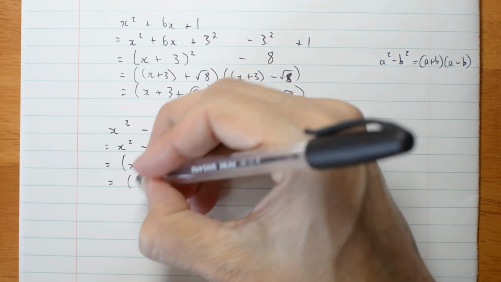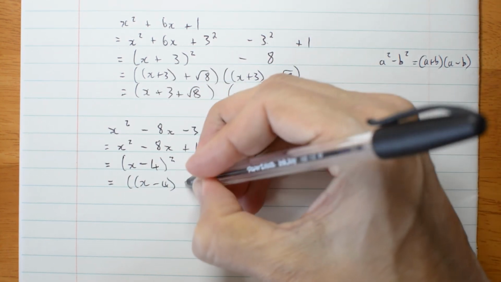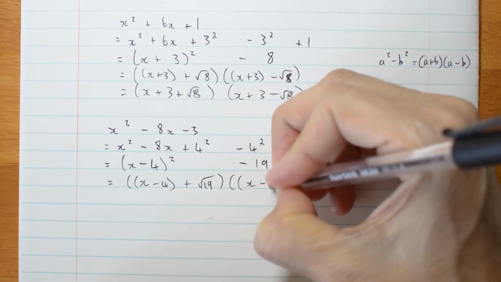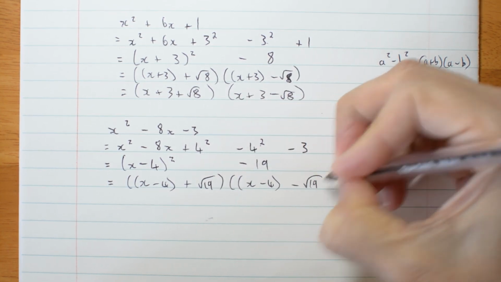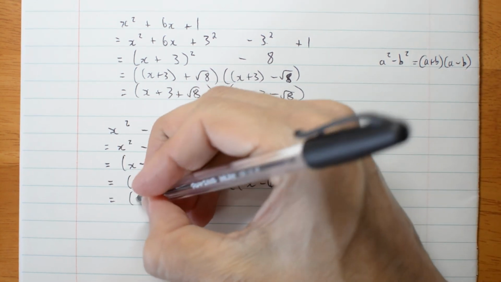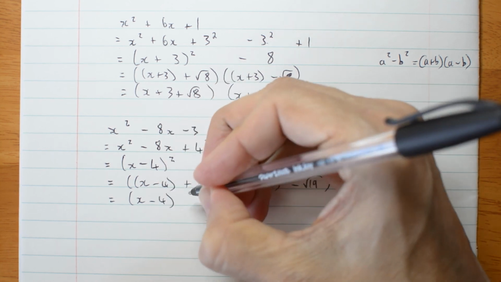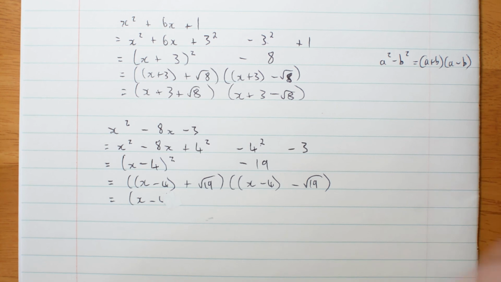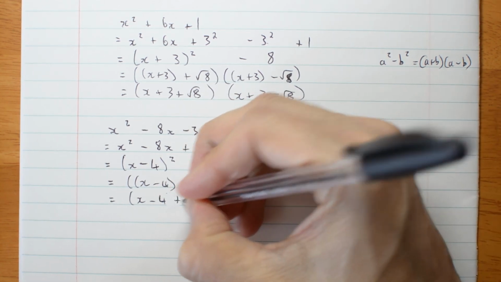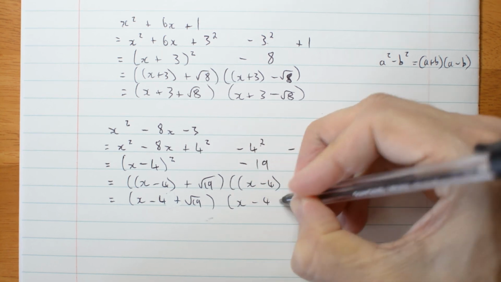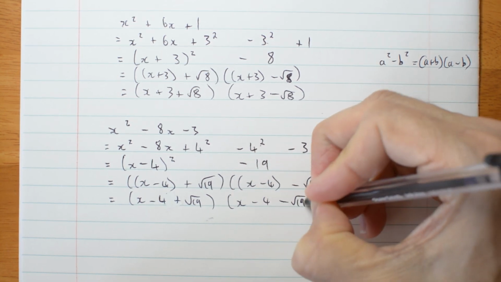That is x minus 4 plus root 19 and x minus 4 minus root 19. And again we usually write it without those inner brackets.